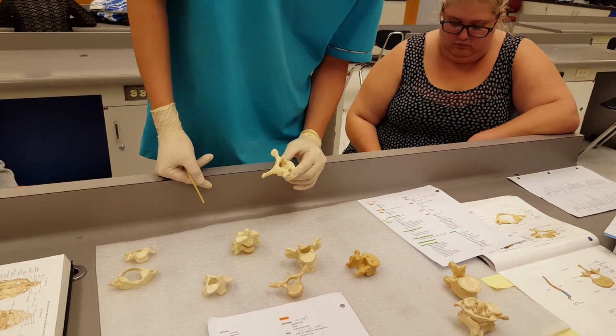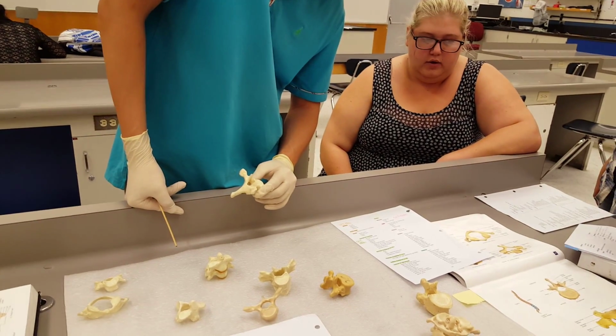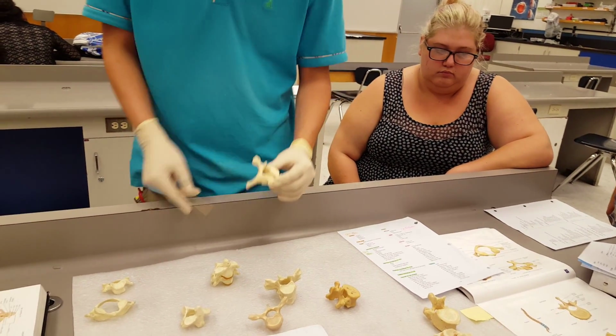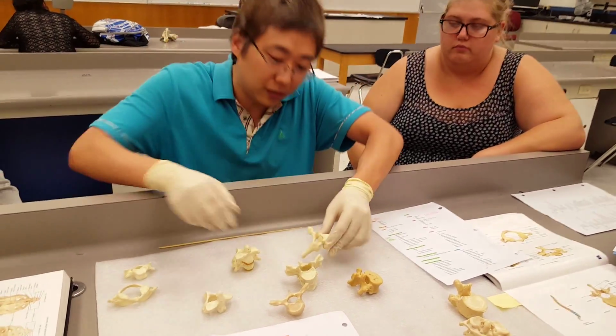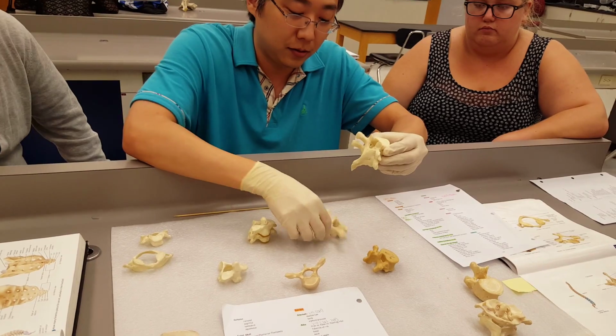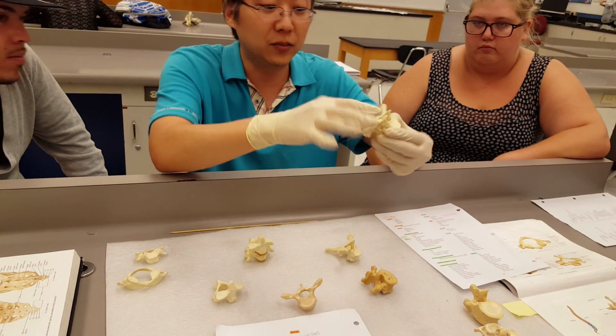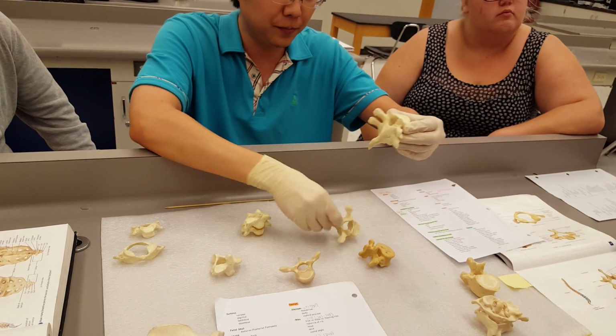All right, and then finally you have the superior articular facet and the inferior articular facet and the intervertebral foramen. Let's go over the superior articular facets. See this part right here? This flat part of the vertebrae, and there's two of them.